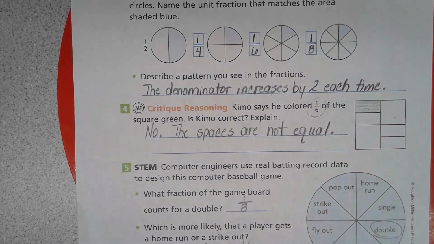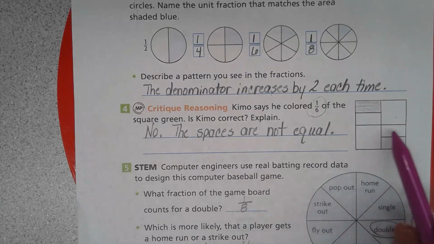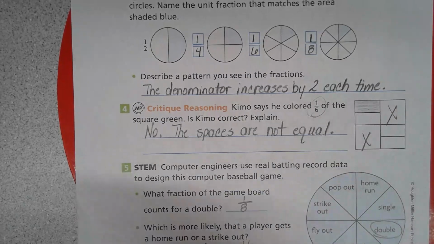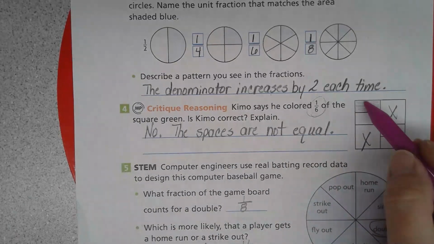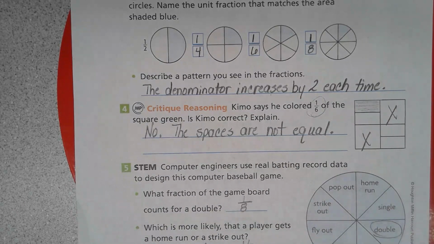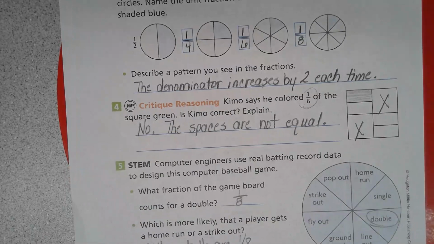Because remember, number 1 rule of fractions is if you have a shape that's divided into sections or divided into spaces, all those spaces have to be the same size for fractions to work. And that's what's going on here. This space and this space is much bigger than these spaces. You would have to combine 2 of these spaces to make that one. So that's why this doesn't work. So no, he did not shade in 1/6 because the spaces aren't equal.